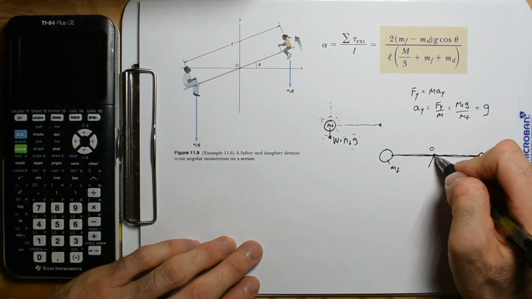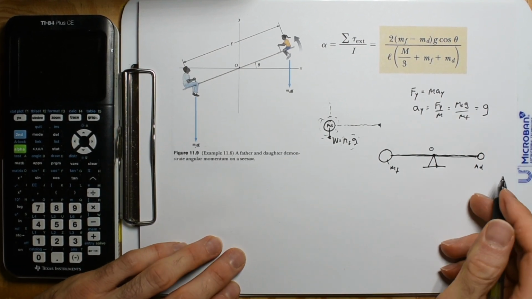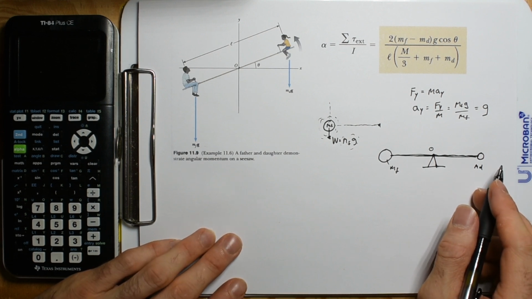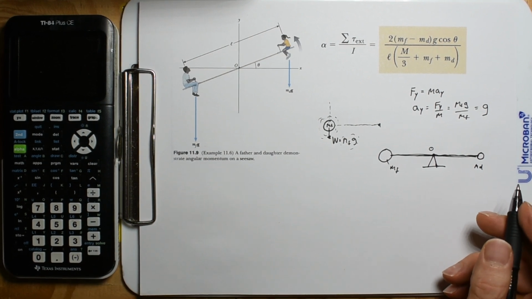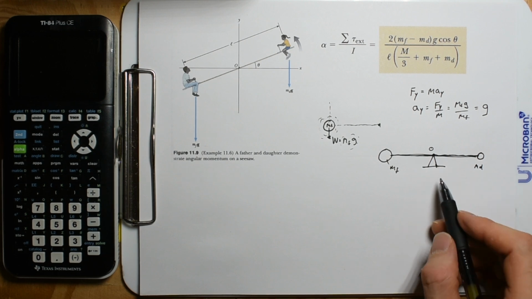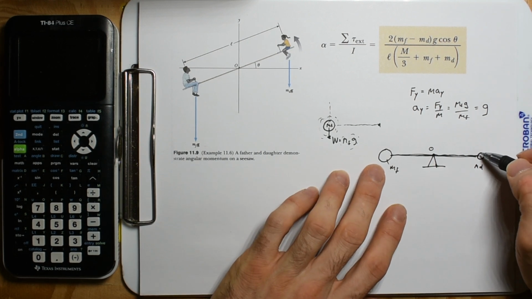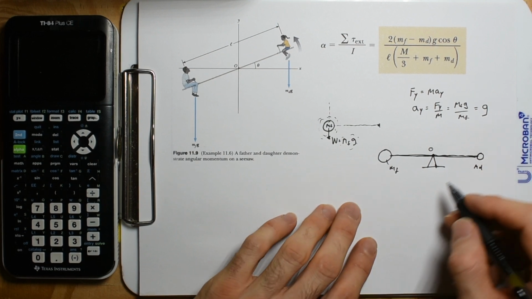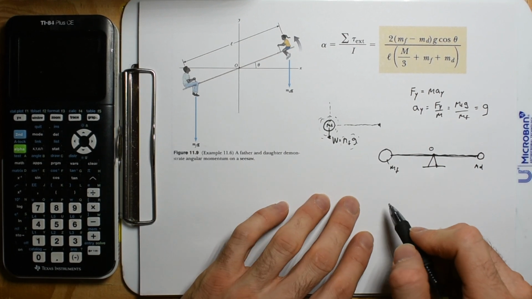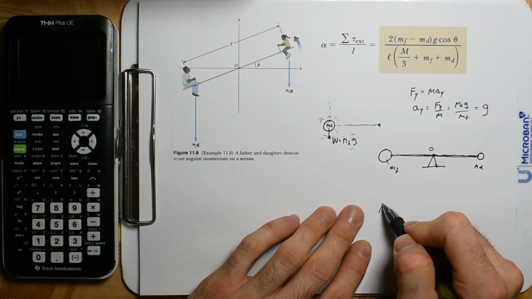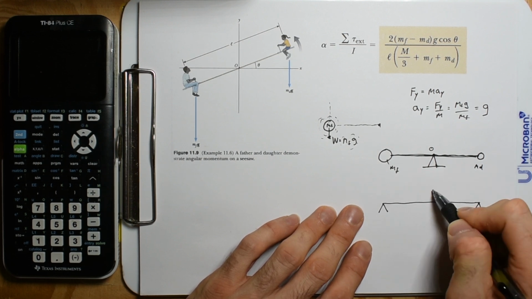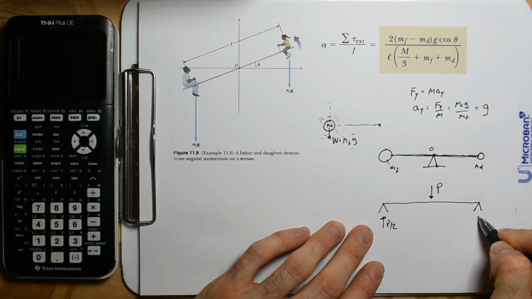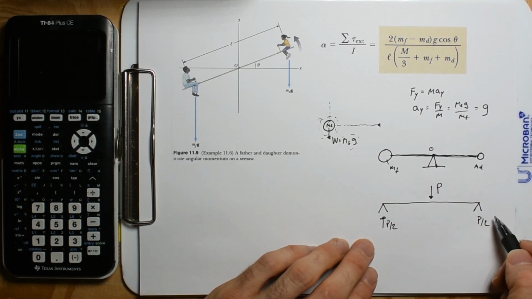Right here is where I wanted to use that bridge analogy. If these were equal it would be balanced, and I guess it's the opposite. Maybe it's the opposite; I have no idea about the bridge analogy. But if you have a load P, right here is going to be P divided by 2, P divided by 2 if you have equal distance.